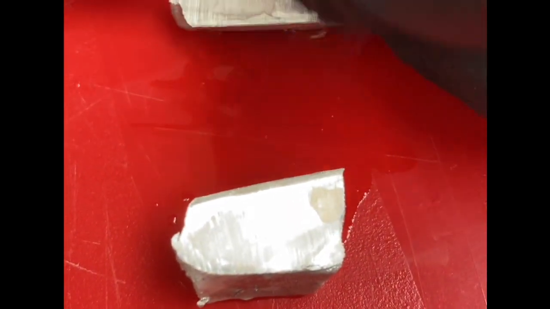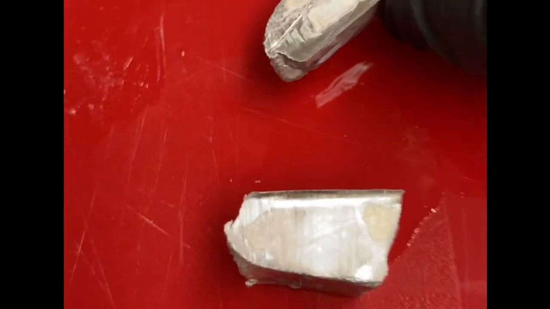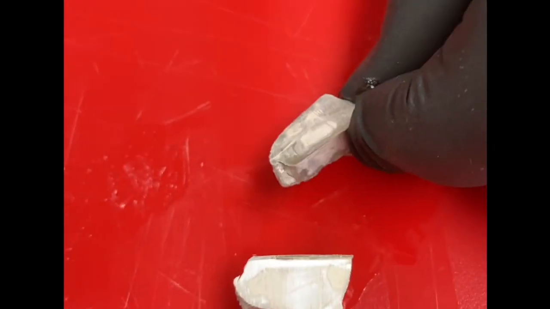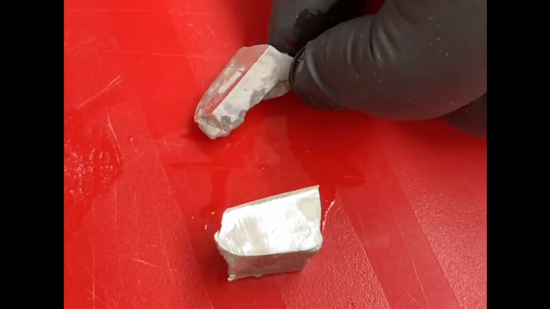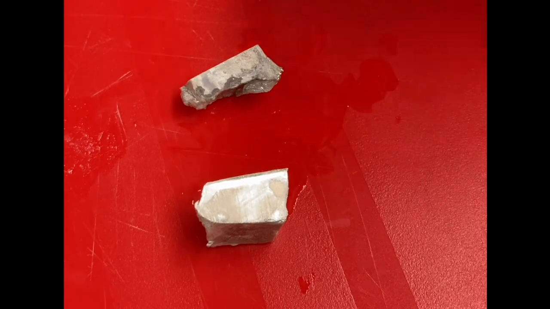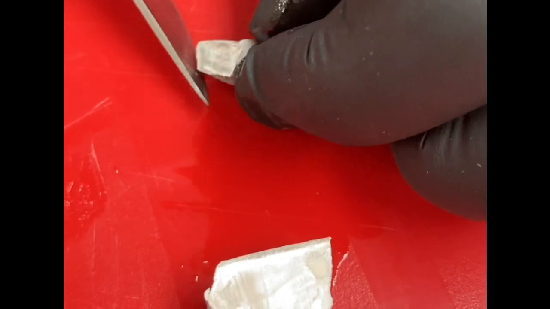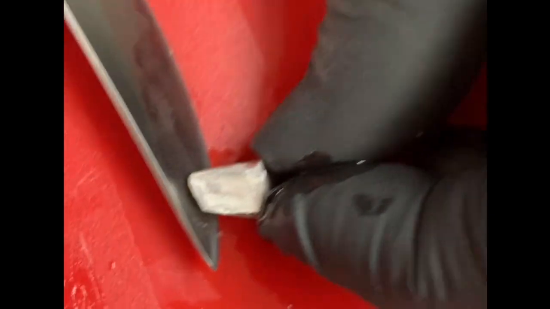But it also is going to turn very fast. So before I even showed it to you, it was already turning white. So you can see a little bit of shiny left on it, but for the most part, it's white. So it oxidizes really quickly. I mean, really quickly. Let's do one more cut right here. That's too fast. It happened so fast.